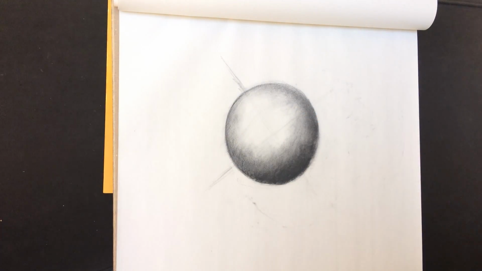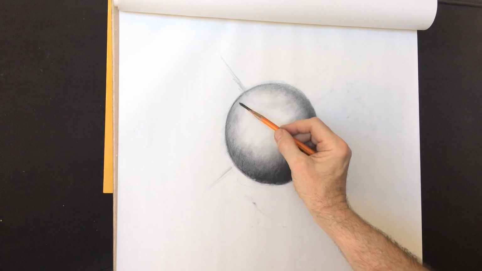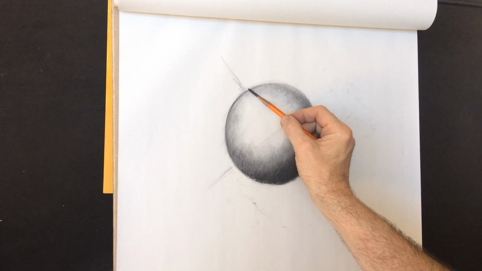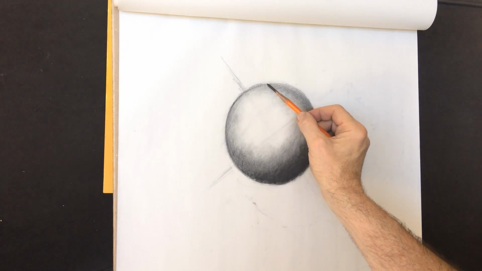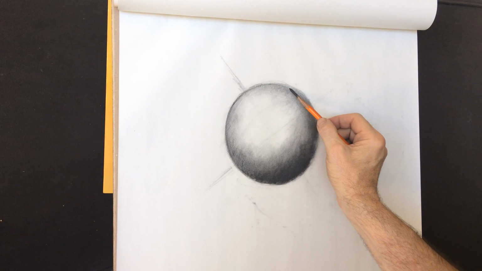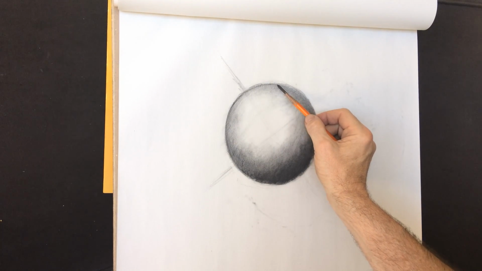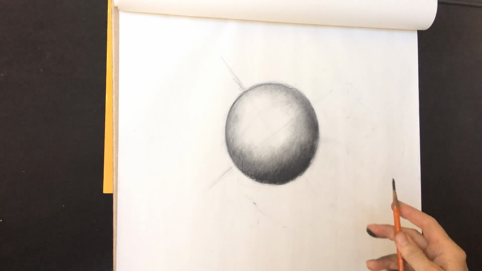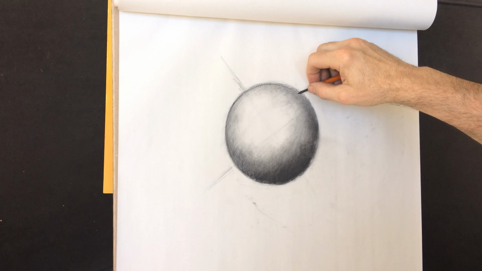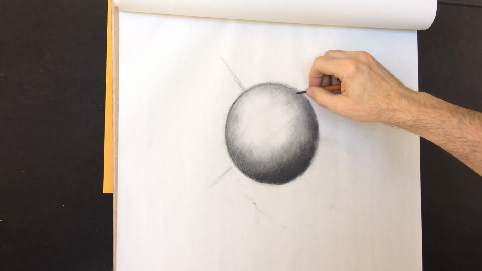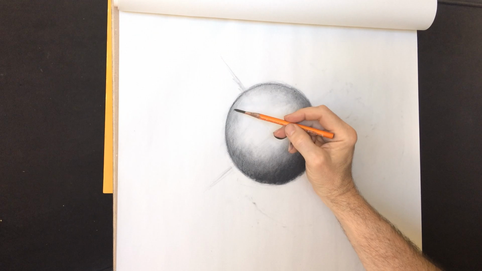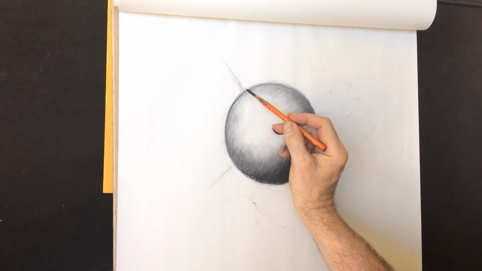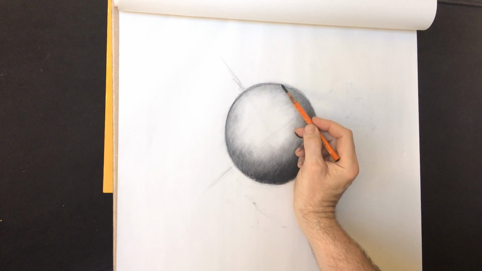But in order to not have the effect of specifically an outline per se, which usually I don't like, just a pure outline, what I prefer to do is to clean up this line like this so that it's very crisp.